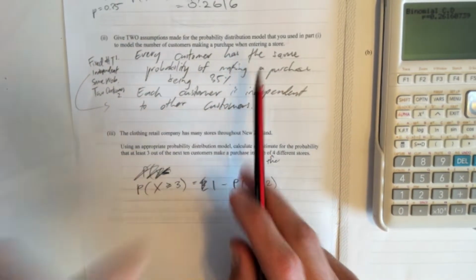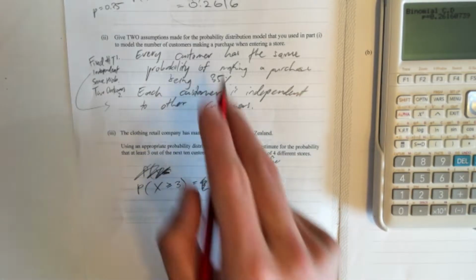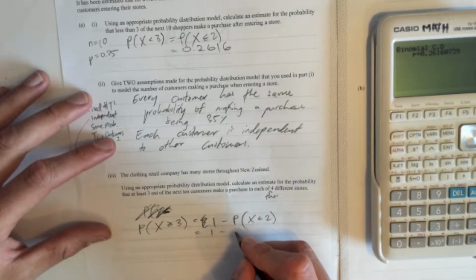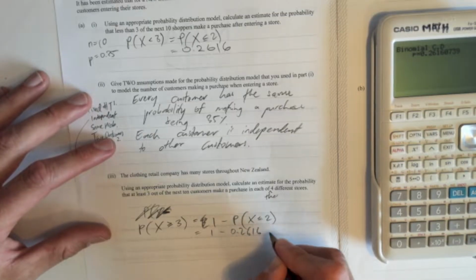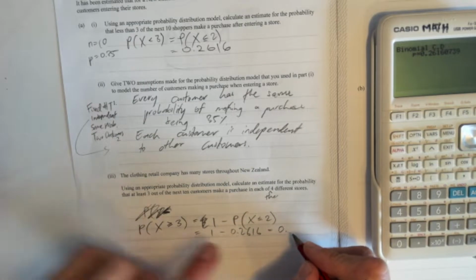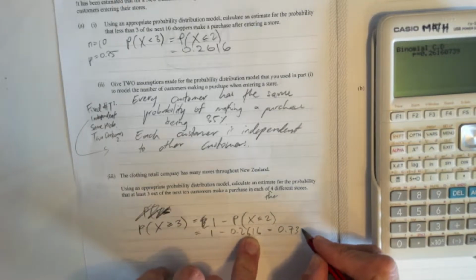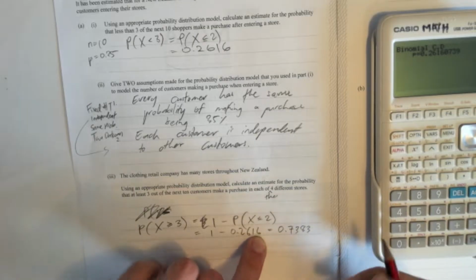And we already did that before, right? So it's just 1 minus this one. 1 minus 0.2616 equals 0.7383.